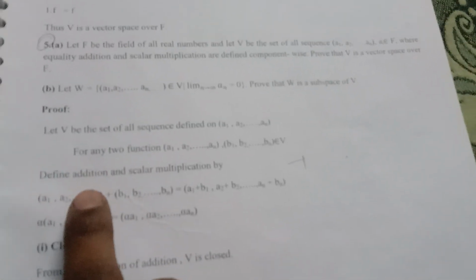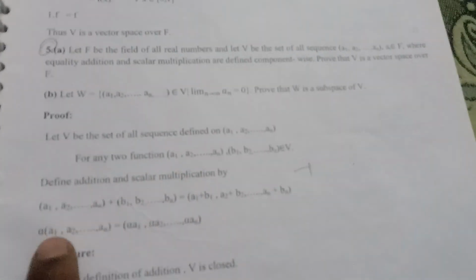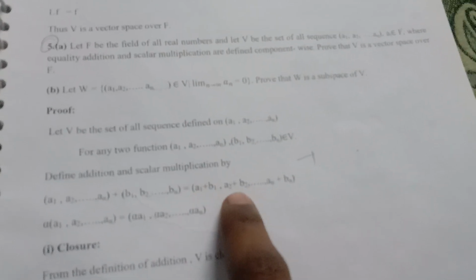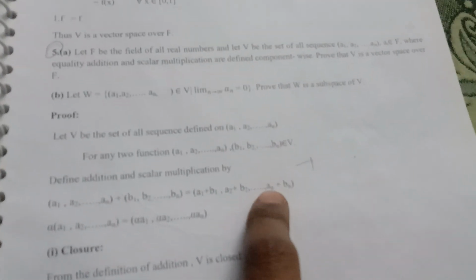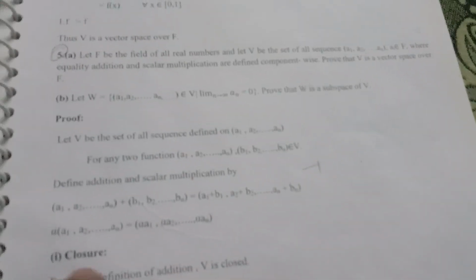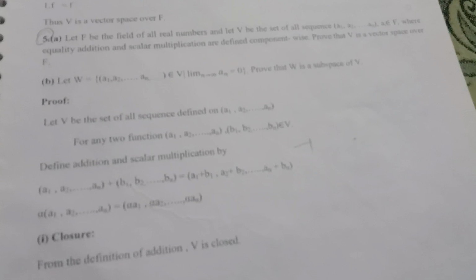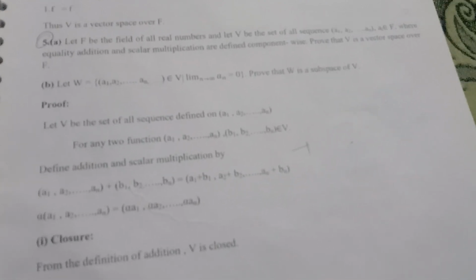So we define addition and scalar multiplication. If we add the two sequences, we get (a1 plus b1, a2 plus b2, and so on). That is also a sequence. If we add two different sequences, we get this sequence. If we multiply a sequence by a scalar value, we also get a sequence. So if we add two sequences we get a sequence, and if we multiply a scalar value with a sequence we also get a sequence.